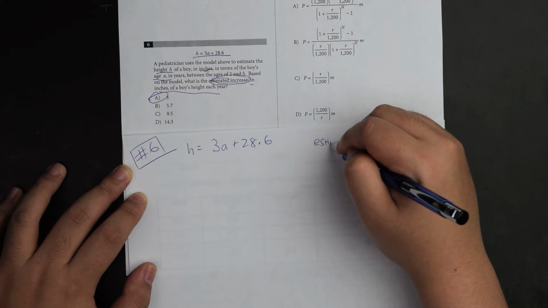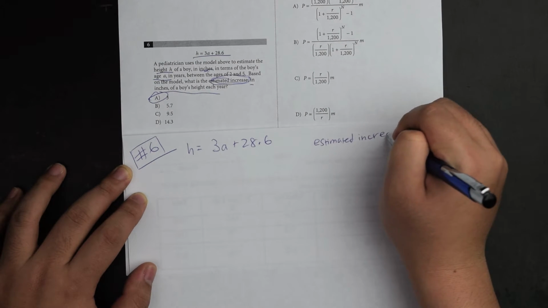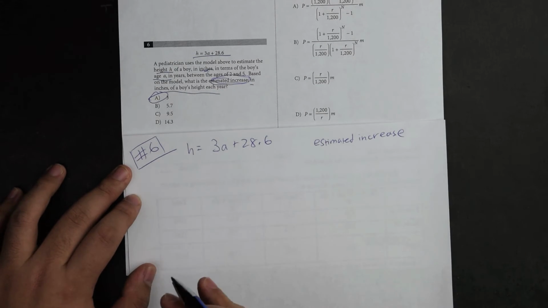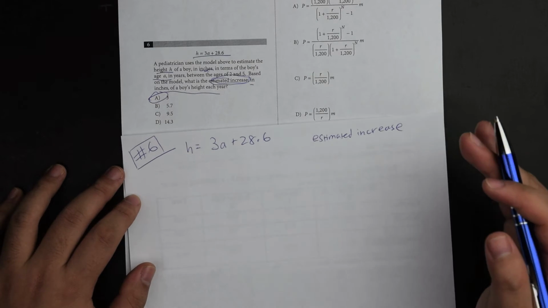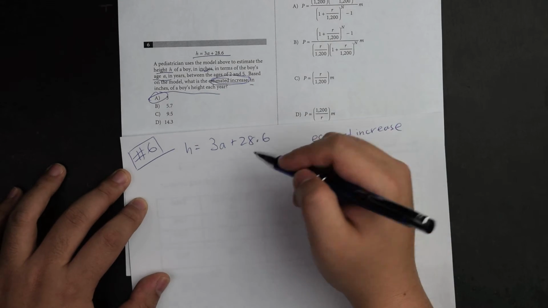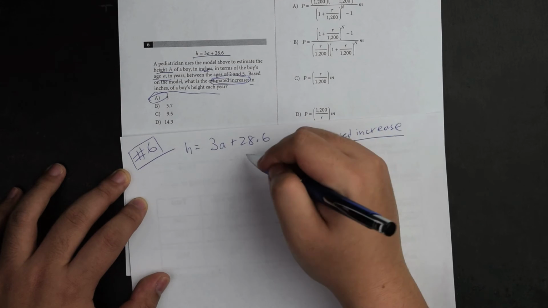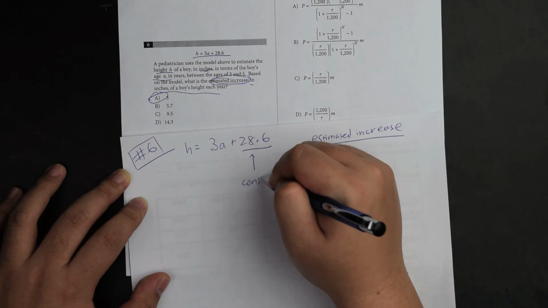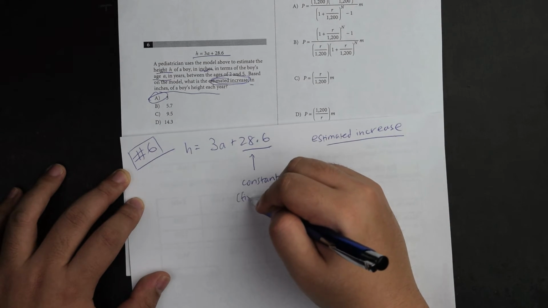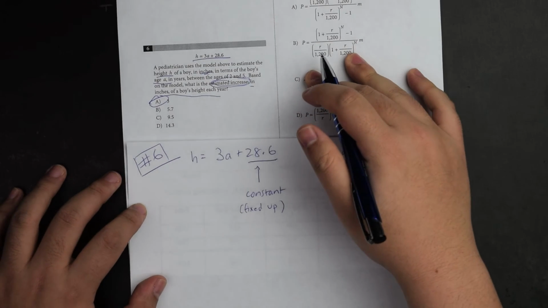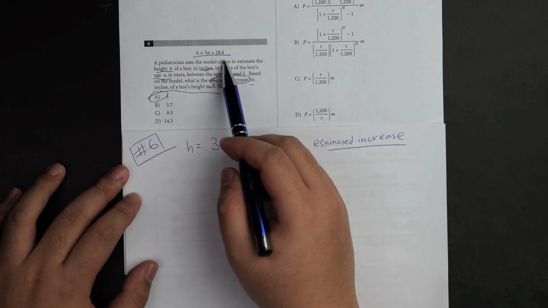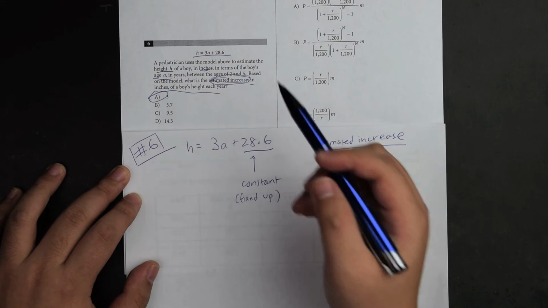So the estimated increase. When we're talking about increase, this is a little bit different from number 4 that we just did previously. For number 4, we were looking for a fixed value, like what does 108 mean? But for this question, we are asking what is the estimated increase? This, as we mentioned before, is a constant. That means that this is not going to increase. It's a fixed value. And so I know it's not going to be 28.6 or anything relative to that. I'm looking at the other numbers right off, and I don't see 14.3, I don't see 9.5, I don't see 5.7. I don't see that at all.